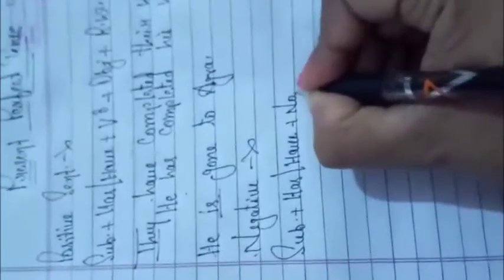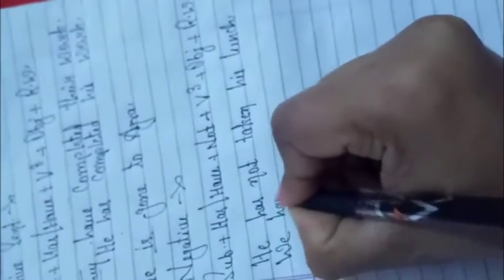Then for showing negativity there would be not, third form of main verb, object, and whatever words are left, that are remaining words. He has not taken his lunch. Third form of take is taken. If the subject is plural number, then we will use the helping verb have. We have not taken our lunch.